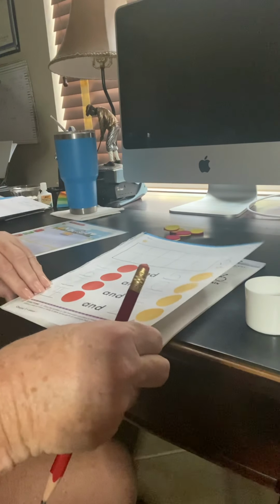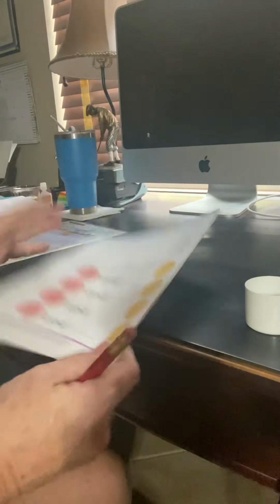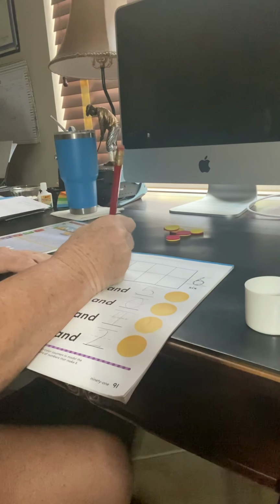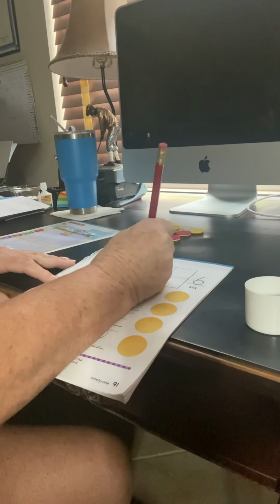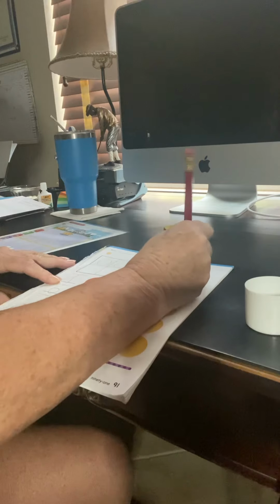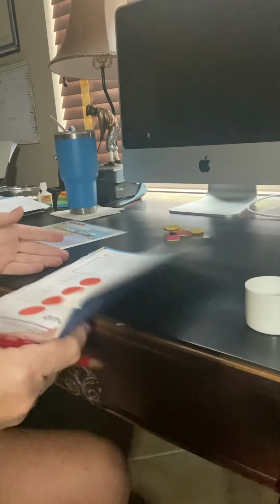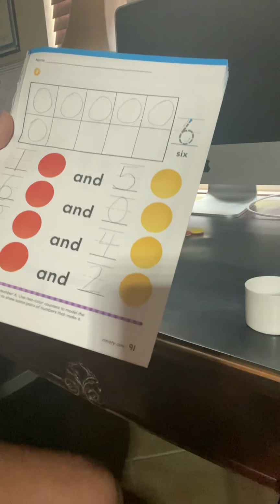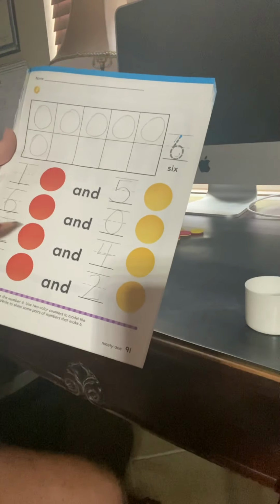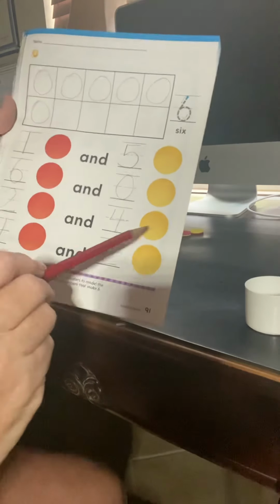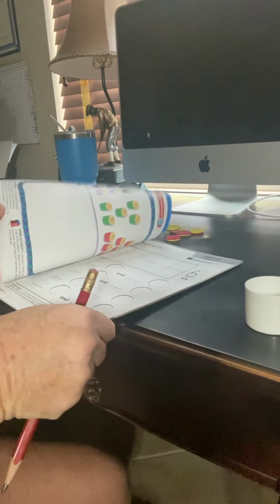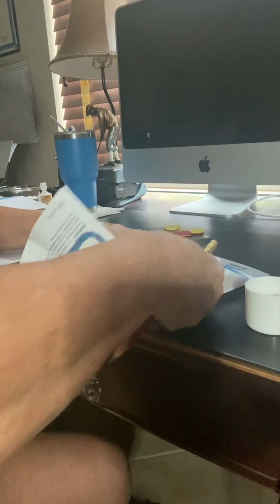Okay, and then the directions don't tell you to do this, but why don't you go ahead and draw 1, 2, 3, 4, 5, 6, and then color one of your ways. I don't care which way. I could do all red. I could do 2 red and 4 yellow. I could do 4 red and 2 yellow. So see, parents, these pages are a little more complicated than the other ones we did, and they're really, really good practice.